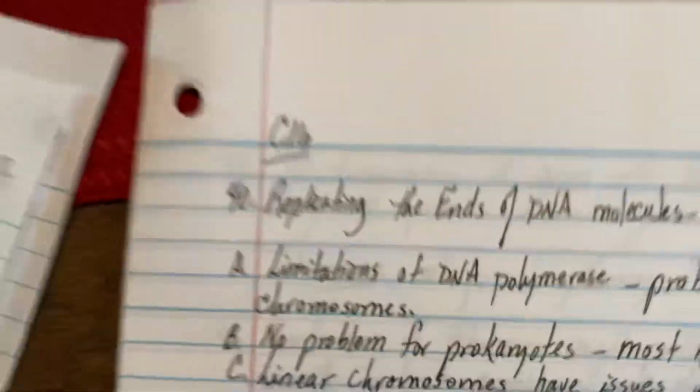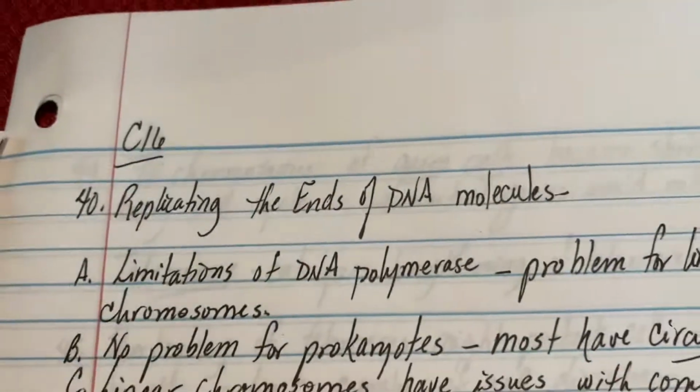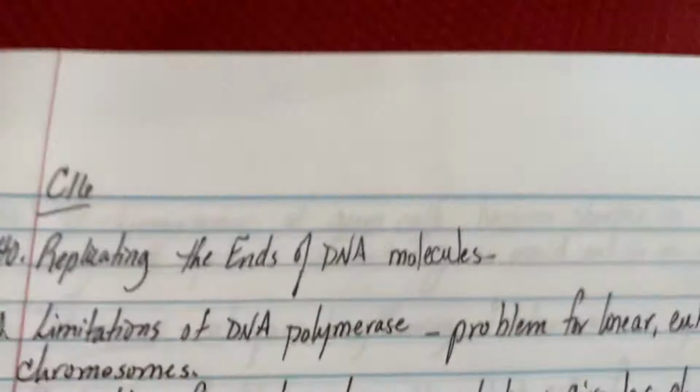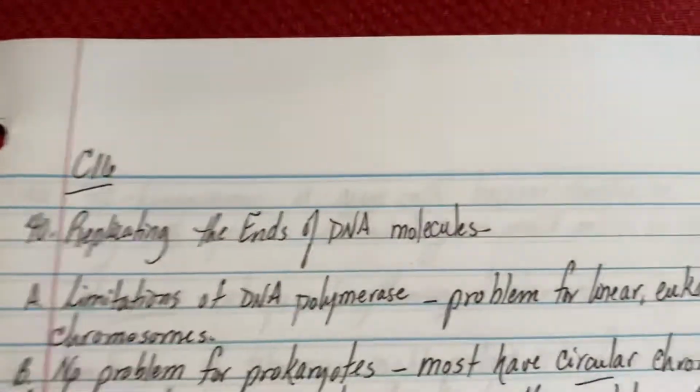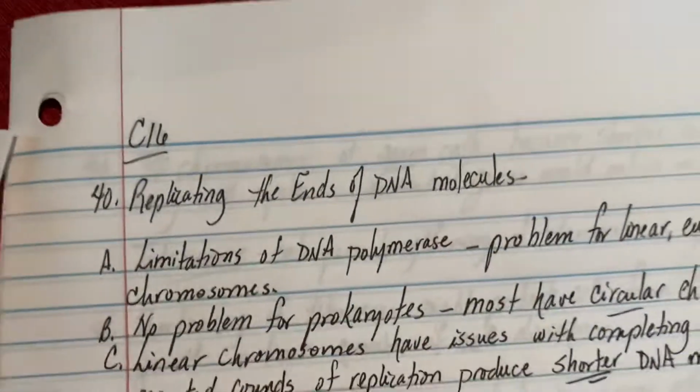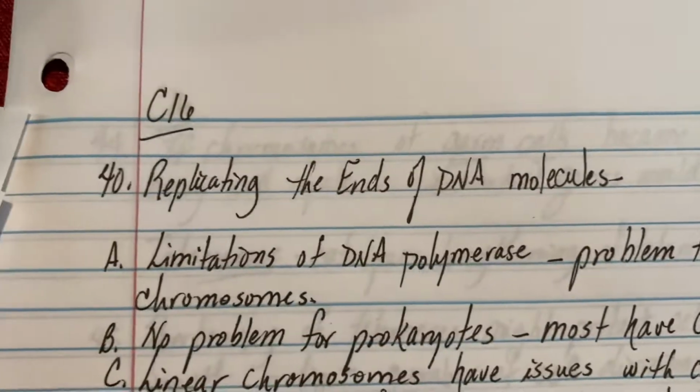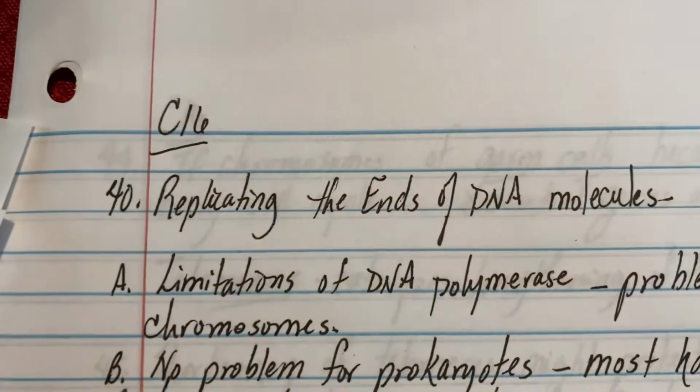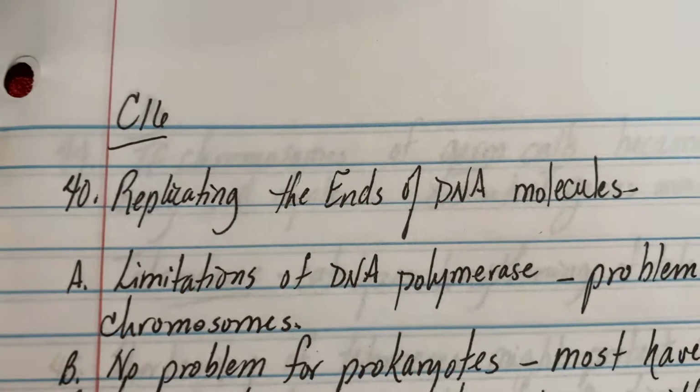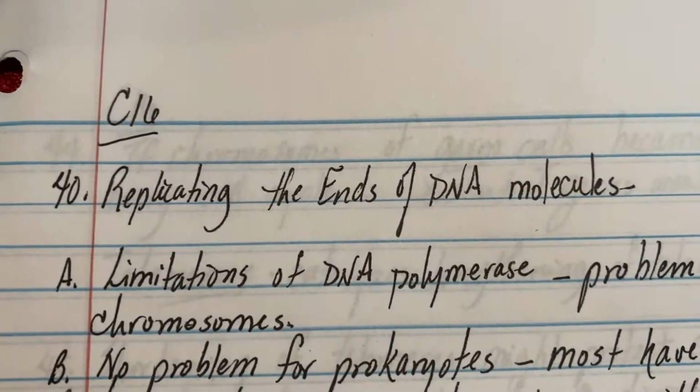Now we need to talk about an issue that revolves around replicating the ends of the DNA molecules. This is a limitation of DNA polymerase, and it is not a problem for circular chromosomes of bacteria.